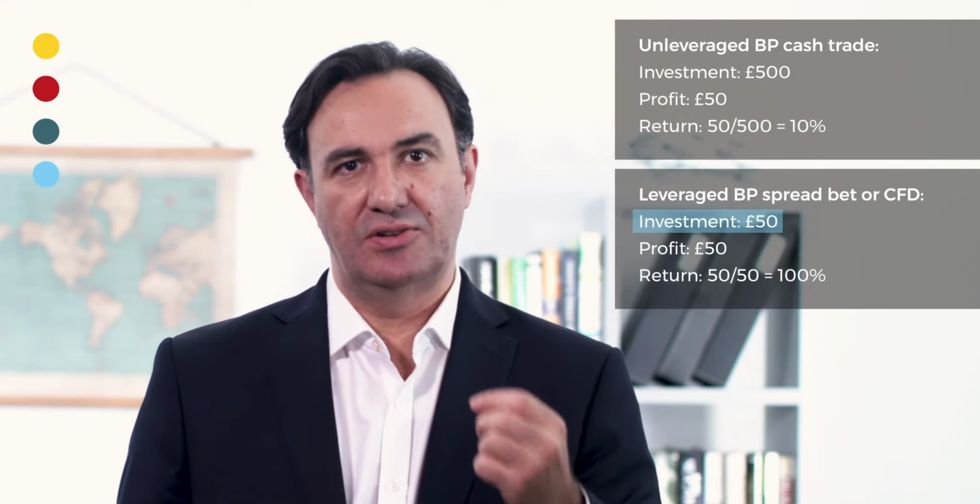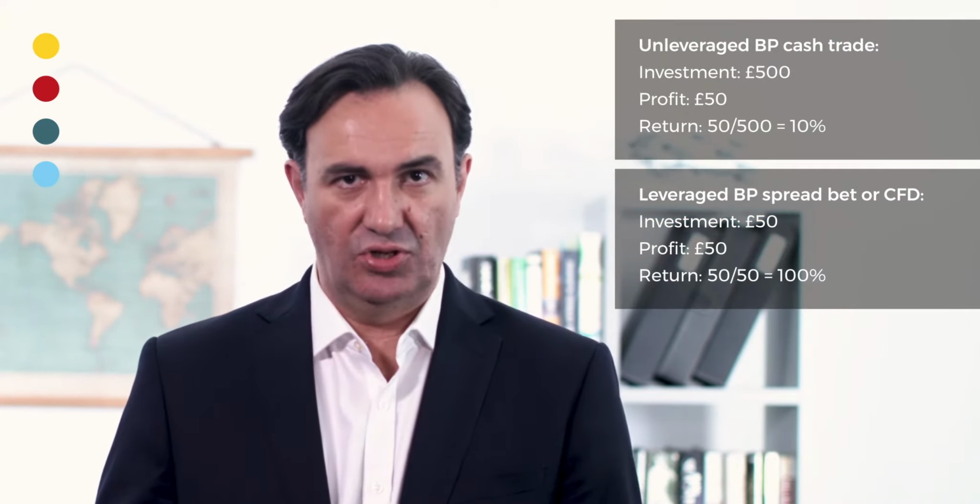Good. So, the second benefit of leverage is that theoretically, it enables you to have a larger pool of resources to trade. Go on. With the original BP trade, we had £500 available to buy the 100 shares outright. When we traded on margin, we only needed £50 to make a trade for the equivalent 100 shares.